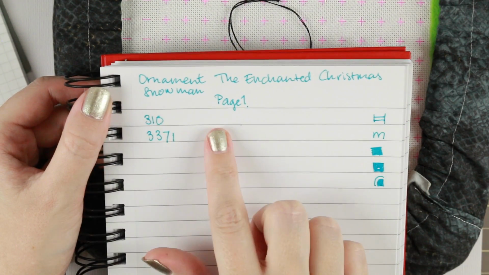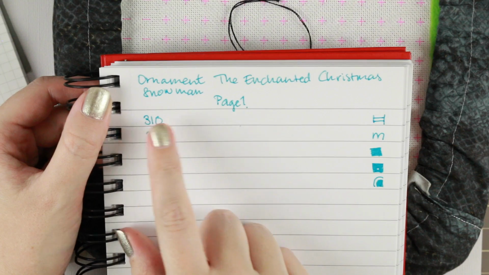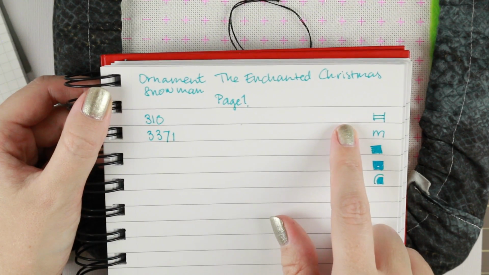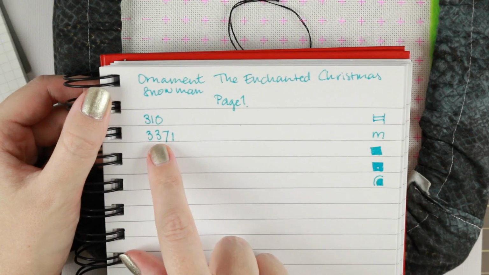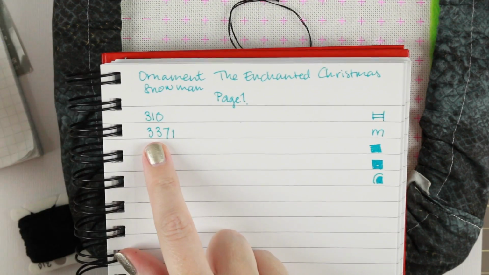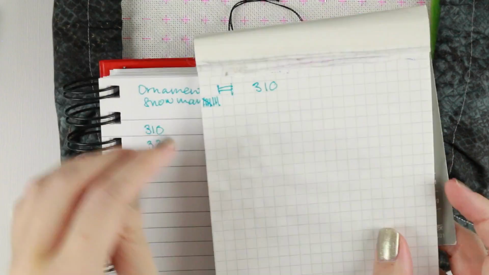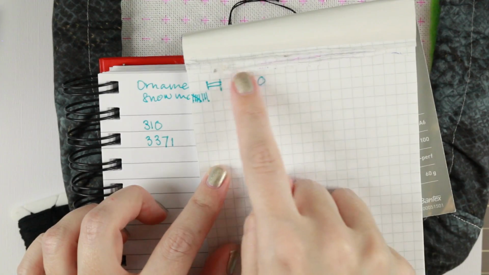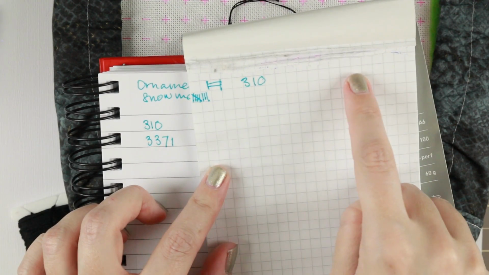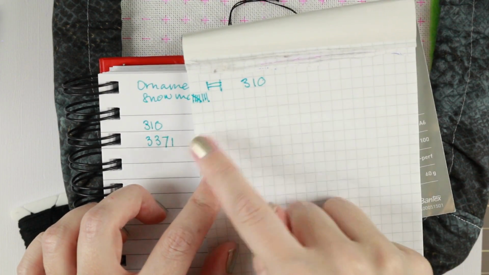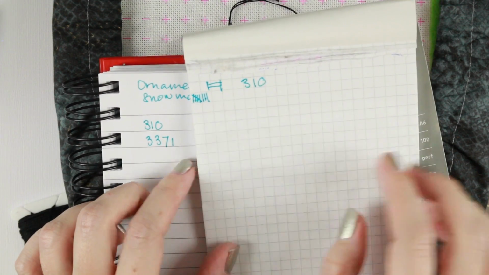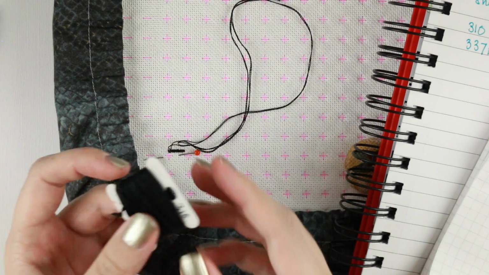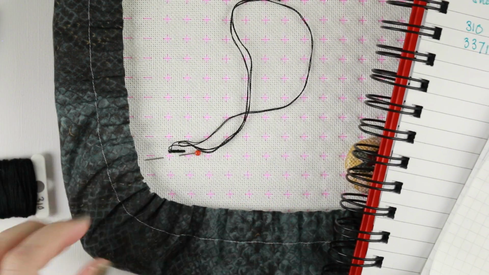I go into my little book here and I will write down that the color's done and the date, and then I just proceed working with 3371, and with that I would then just count how many of these I have and see how many stitches I have done. I can check the time and such, and that is the way I work with mine, and I keep my fabric on my bobbins.